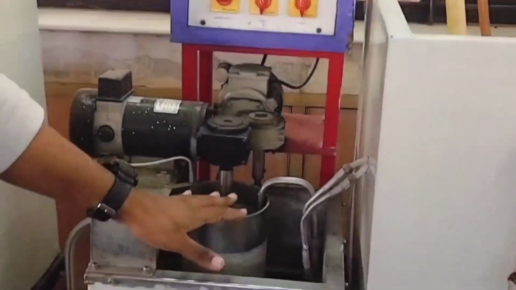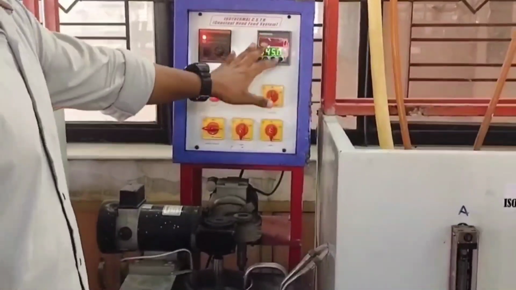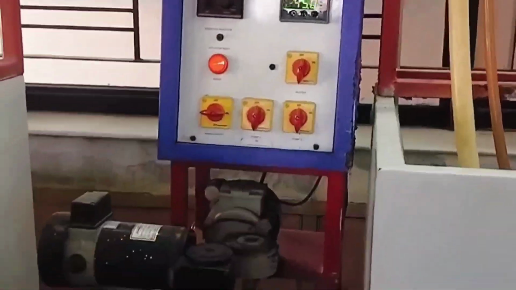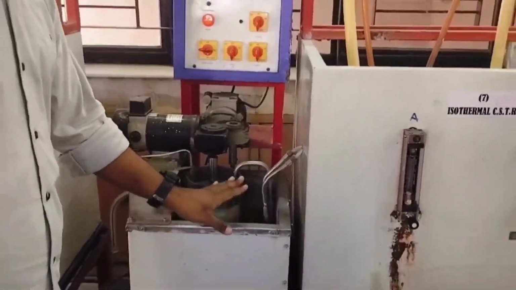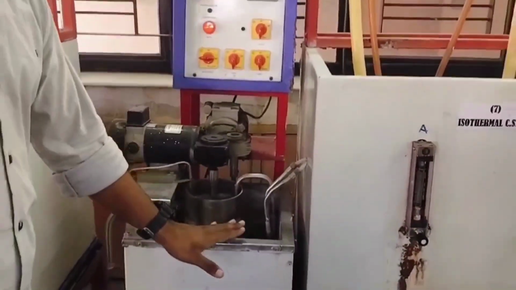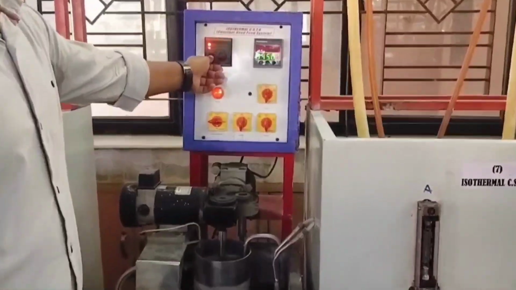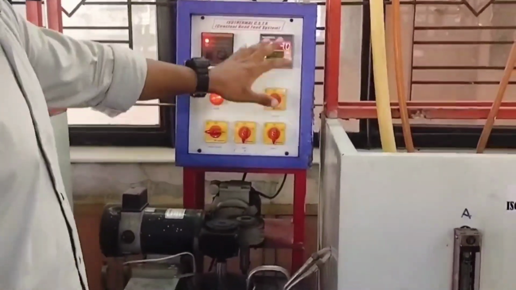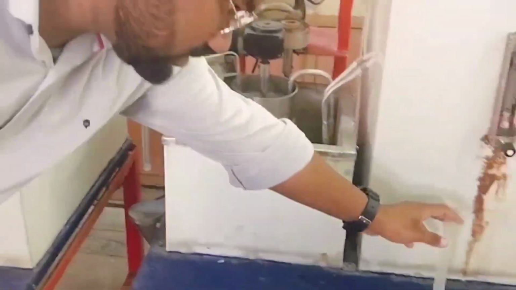Use a water bath to maintain a constant temperature, because reaction rates are temperature dependent as described by the Arrhenius equation. Isothermal conditions ensure that temperature does not vary during the experiment, isolating the effects of other variables like residence time and flow rate. Now turn on the stirrer and set it to an appropriate speed for complete mixing. Once steady state temperature is achieved, wait for 10 minutes before sampling.